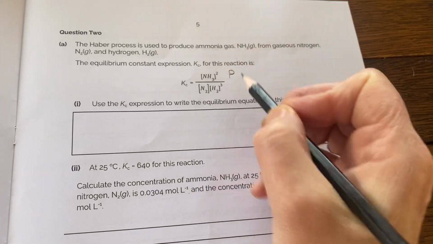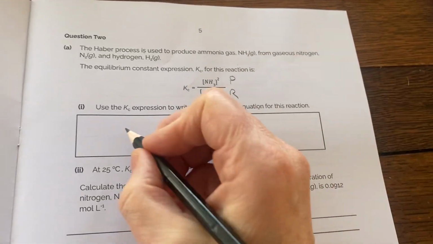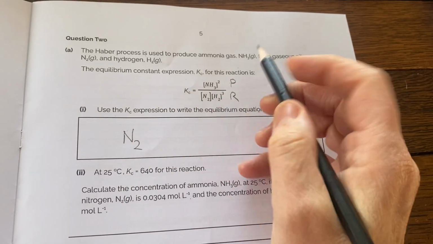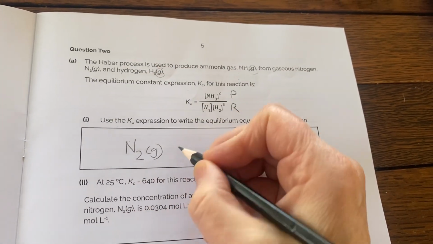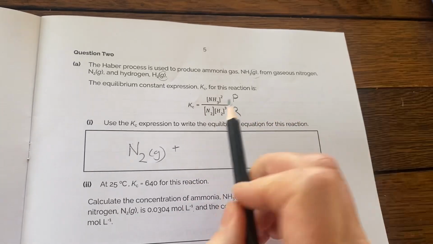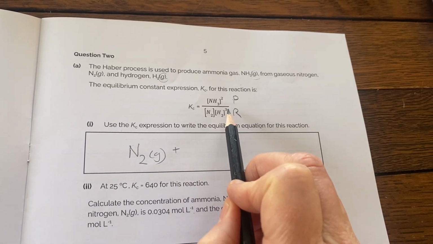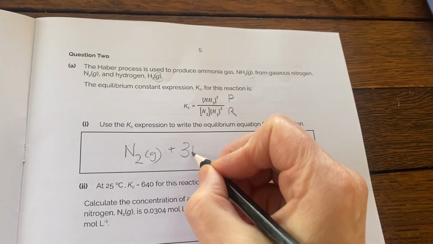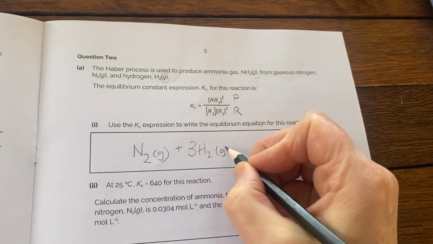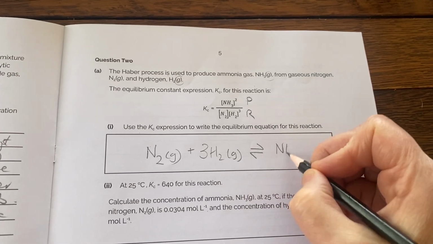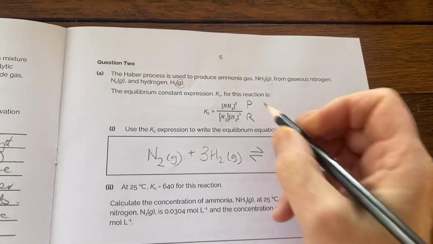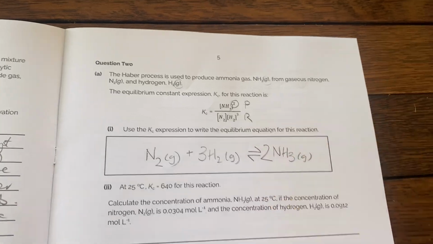So of course these are my products and these are my reactants. So I'm going to have N2. It does tell me what the states are here. They're all gaseous, so I'm going to put that in. Plus the key point for our reactants is that I'm going to have 3H2 gas, and it's an equilibrium, so I use my equilibrium arrows, and then I'm going to have NH3 gas, and I'm going to have 2 moles of that.